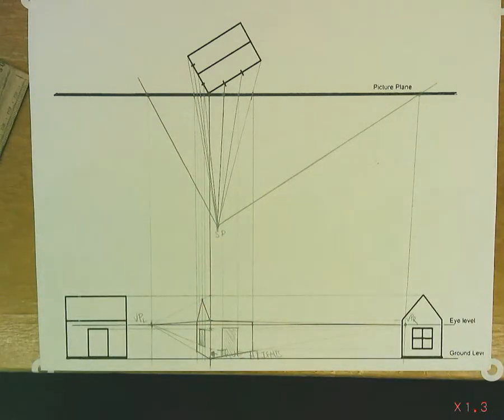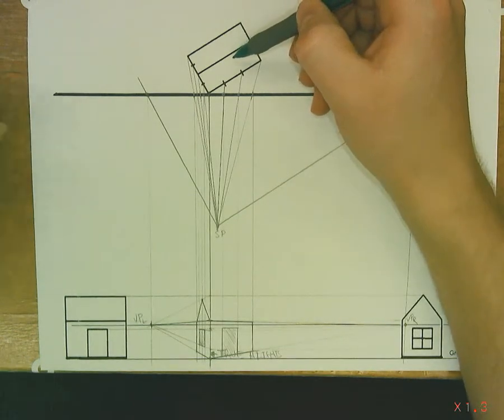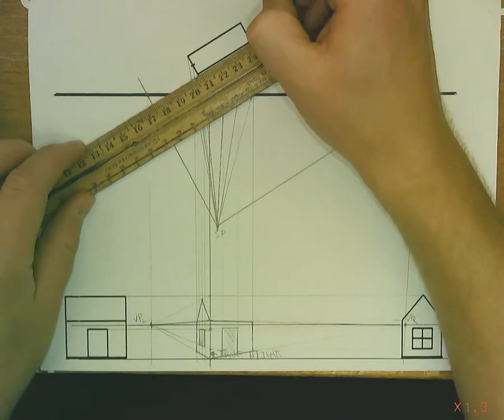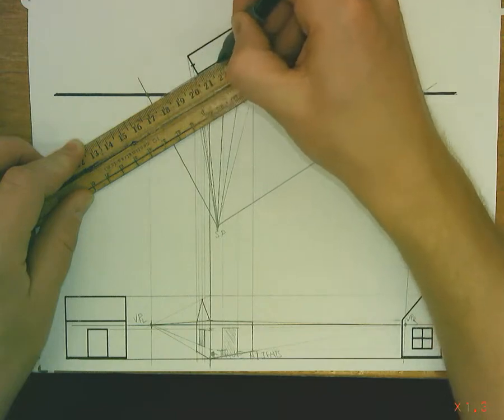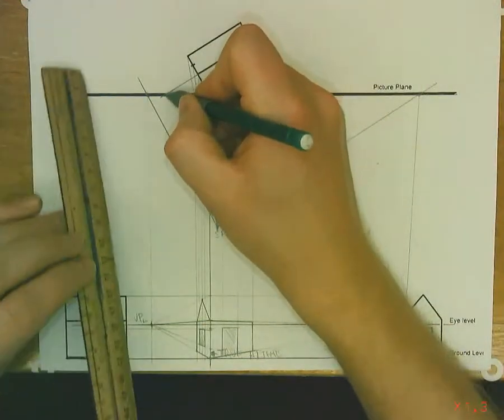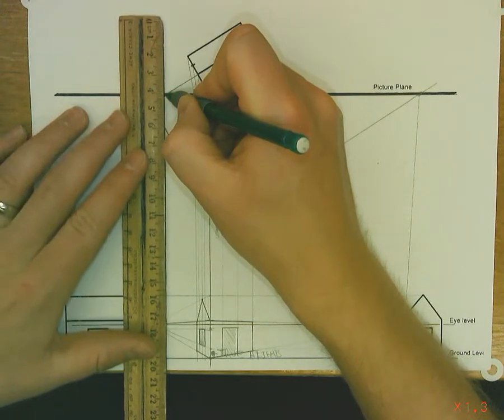Alright, so we're almost done our drawing. Back up top to our top view. I'm going to extend our roof line, the peak line, towards picture plane. Where that meets picture plane, we will also draw a vertical line, drop it down.